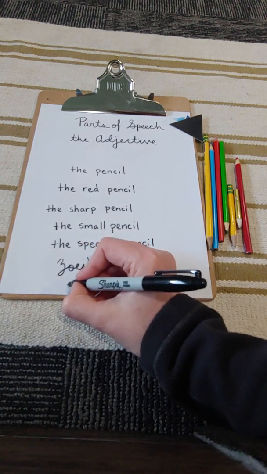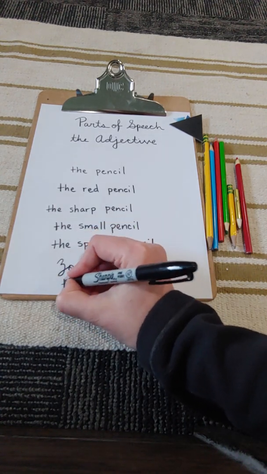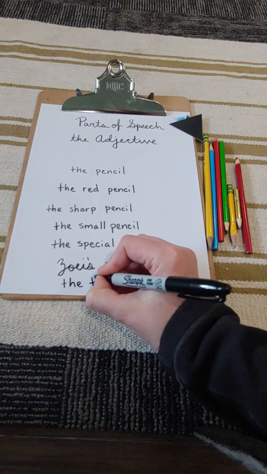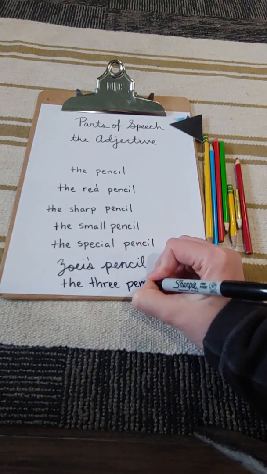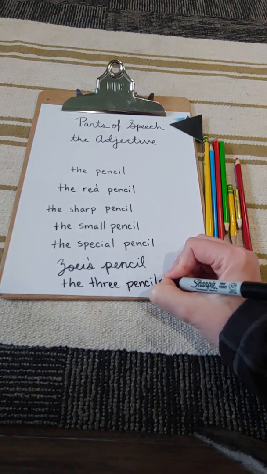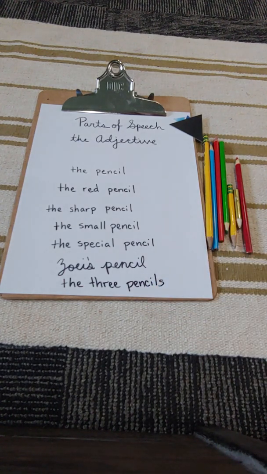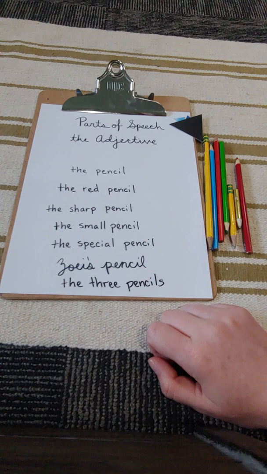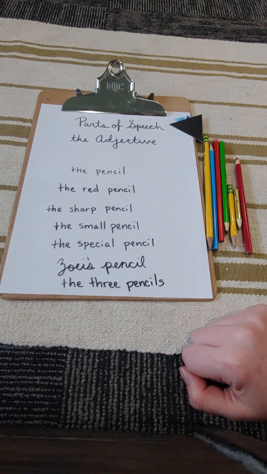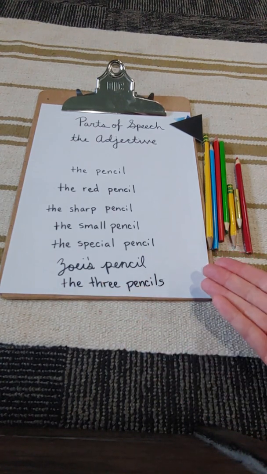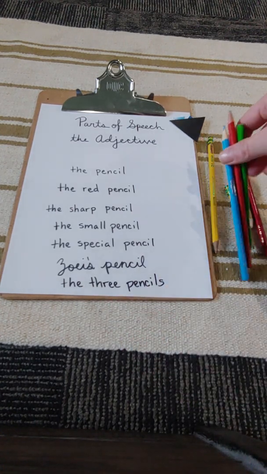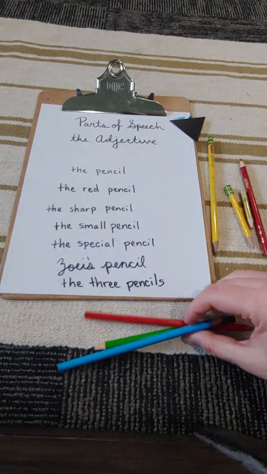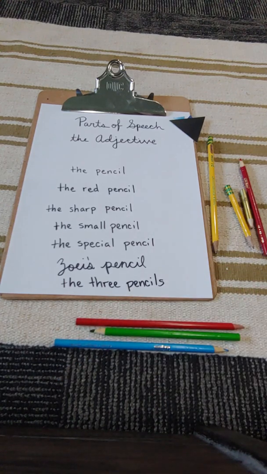How about this? What pencils would you like, Katie? I would like the pencils. But which ones? The 3 pencils. In this case, the word 3 is our adjective.